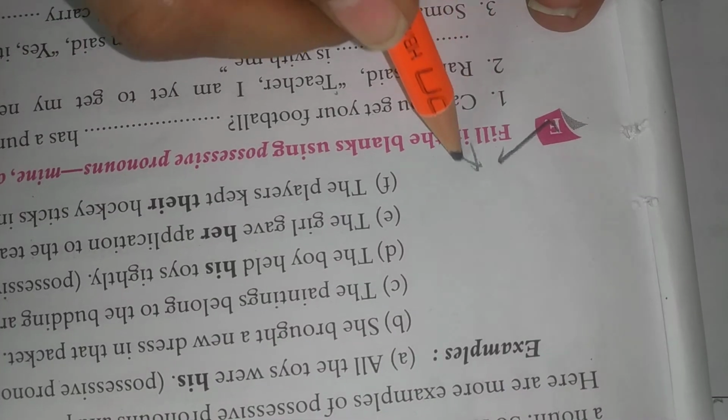Difference between possessive pronouns and possessive adjectives. We'll do this in your notebook. Can you get your football? Mine has a puncture in it.